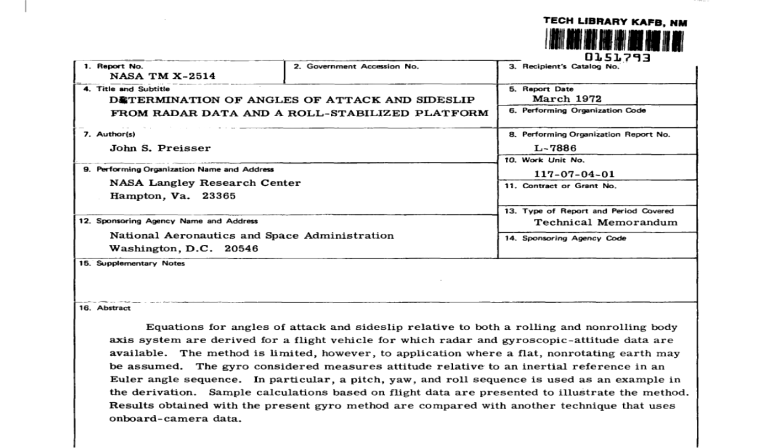This is quite an admission. Why should their method be limited only to applications over a flat, non-rotating Earth? In other words, their method doesn't work over a curved, rotating Earth. If we can only use this information on a flat Earth, and the Earth isn't flat, why would NASA create and publish this useless document?